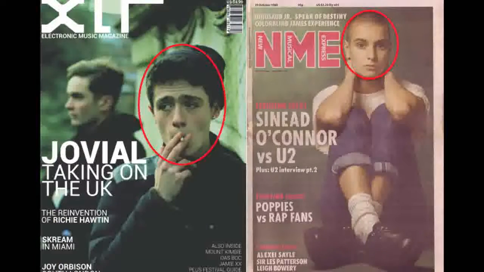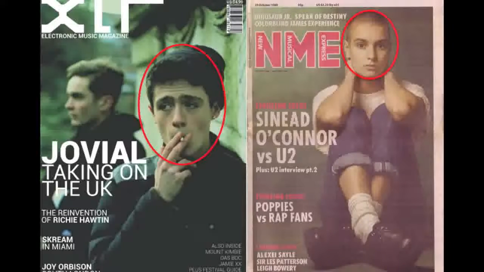Looking at some other conventions, I've decided to compare my magazine to an old edition of NME, and this is because it was one of the main influences of my work, and I just thought the original NME magazine was really nice. So as you can see, they both have a main character. Their face is directly addressing the audience, and something that draws the reader in quite a lot. Then also we have the masthead at the top left hand corner.